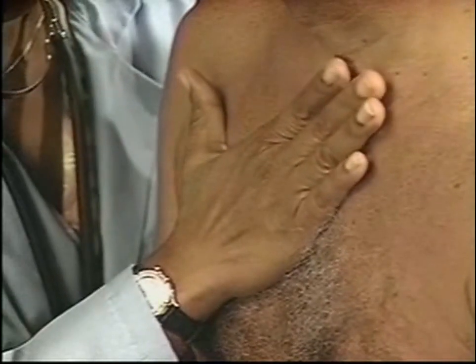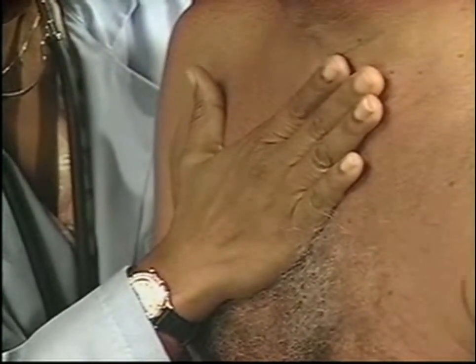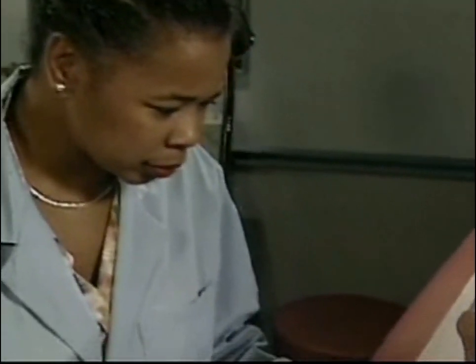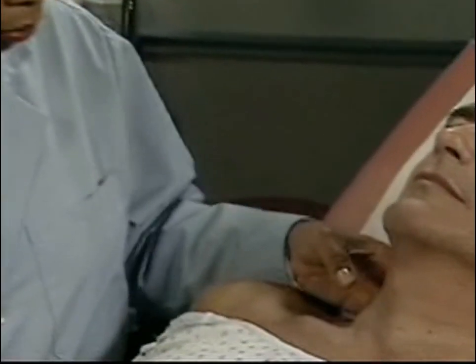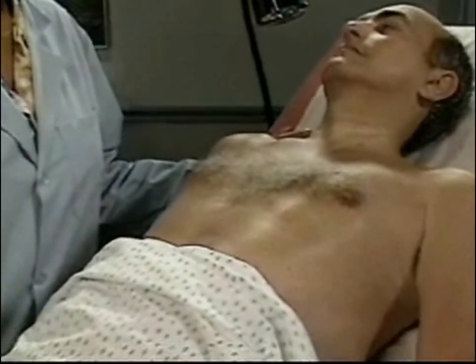If you hear such a loud murmur, palpate the area with the ball of your hand. Palpable vibrations associated with a heart murmur are called a thrill. In summary, examination of the neck vessels and heart includes assessment of the neck vessels, including the carotid arteries and jugular veins, and examination of the heart using inspection, palpation, percussion, and auscultation.